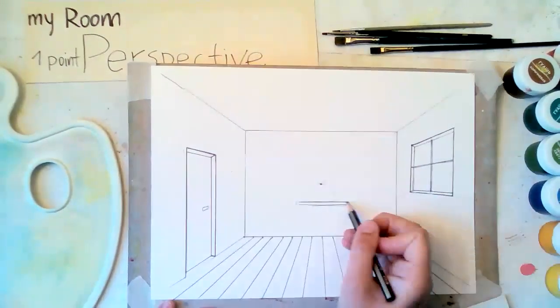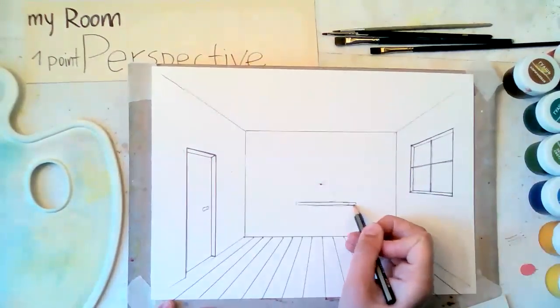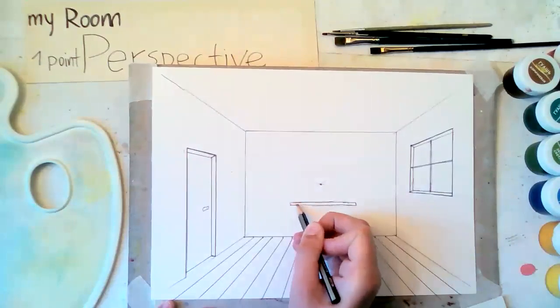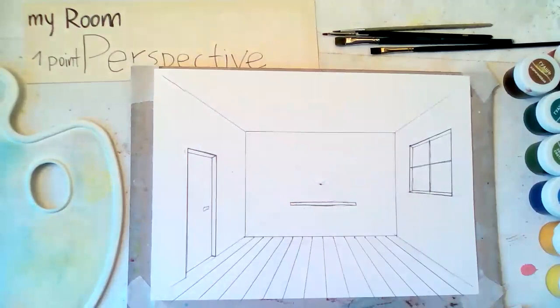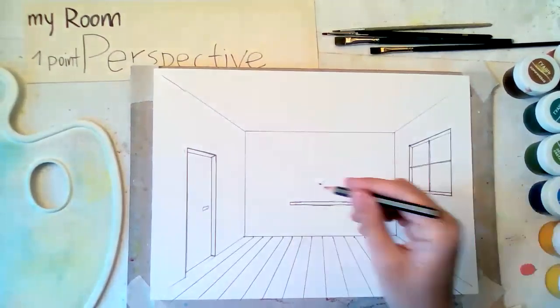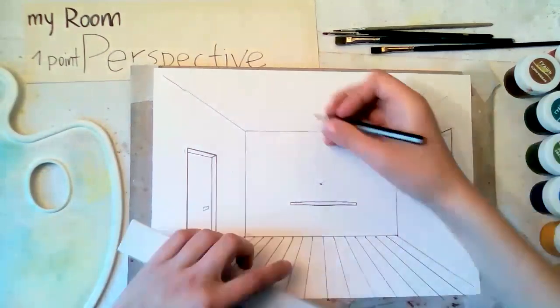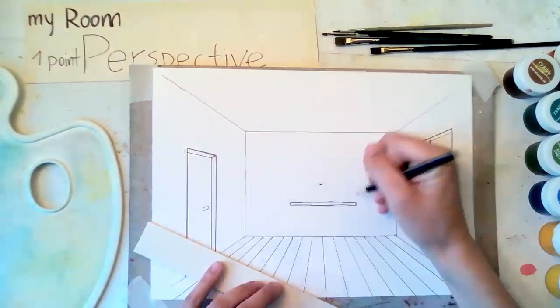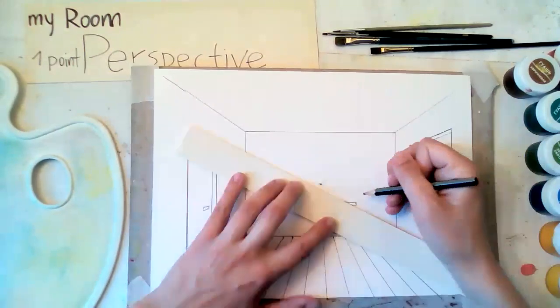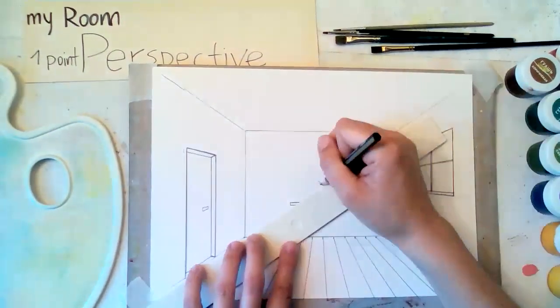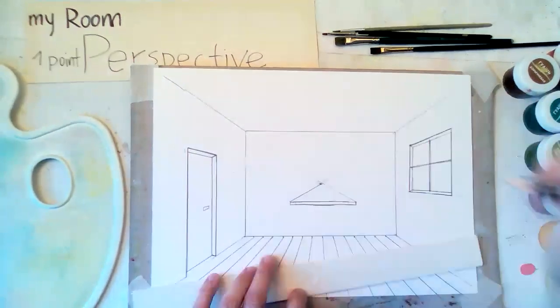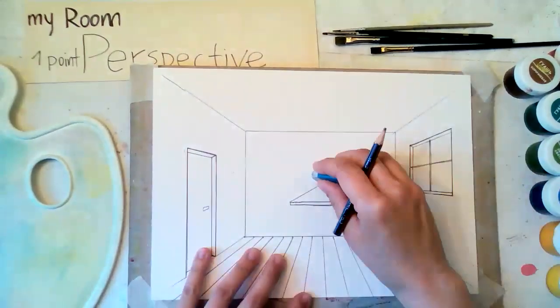Somewhere in the middle, first I choose this thickness. And again, the same story, the lines are going to this central point. From the points where the table is ending, I draw the line towards the center. It looks a bit like a triangle.